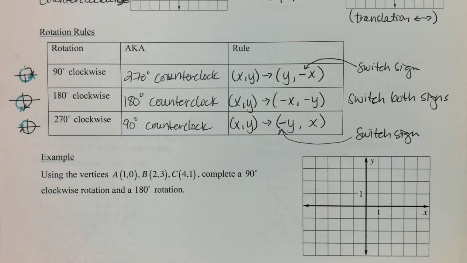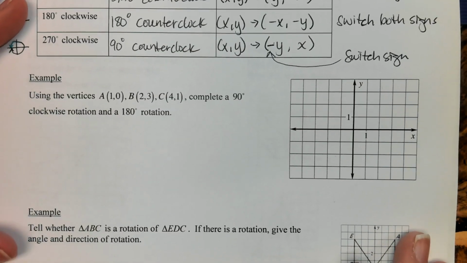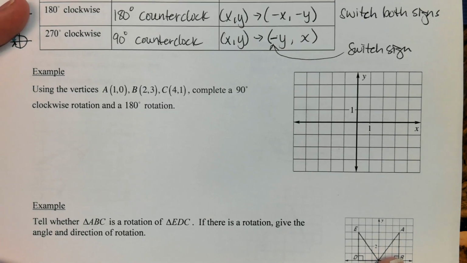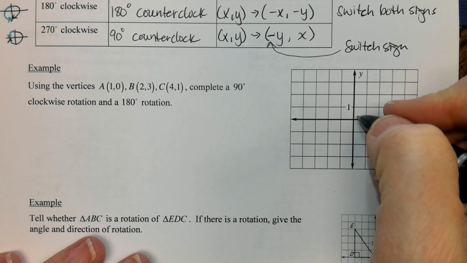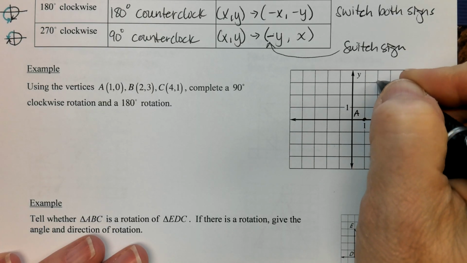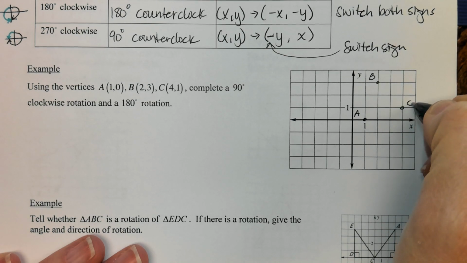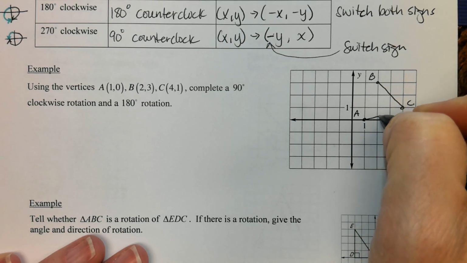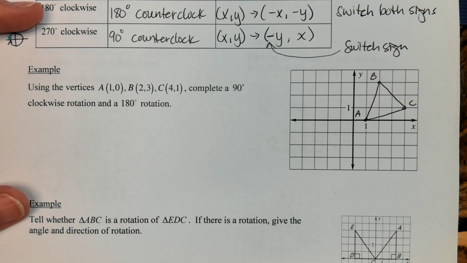I'm going to use my Post-it note as we do this next one, and I'm going to write you the rules. So we're going to do a lot of pieces here. So using these vertices, complete a 90 degree clockwise and a 180 degree rotation. So A is at 1, 0, that's right here. B is at 2, 3, that's right there. And C is at 4, 1, that's right here. So we're just looking at a simple triangle, and we're going to rotate that 90 clockwise and 180.